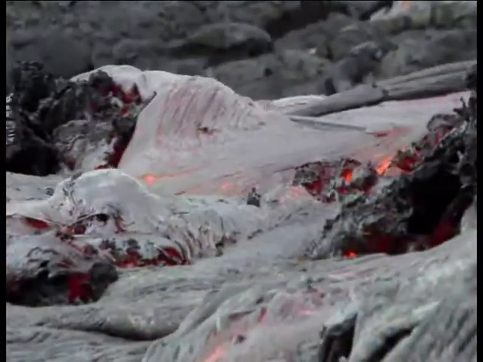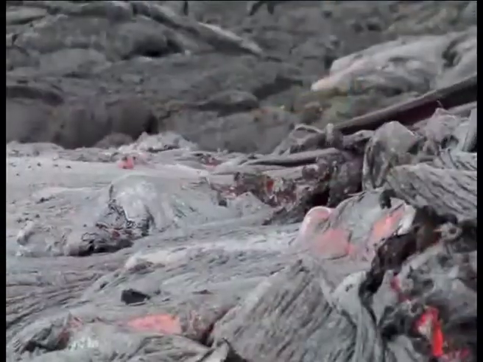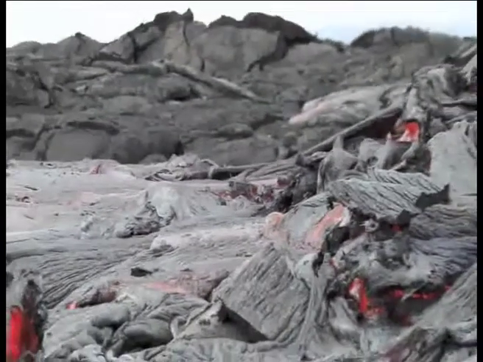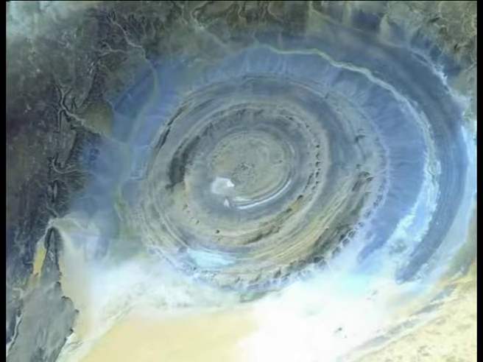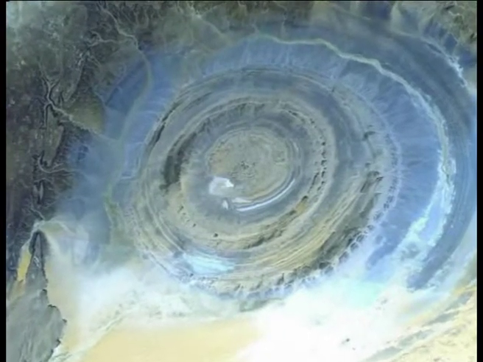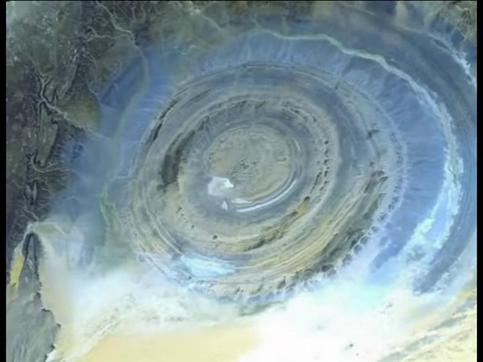The mechanism by which the ring dikes form is called cauldron subsidence. Surface cauldron subsidence results when the fractures extend all the way to the surface. Underground cauldron subsidence results when the subsiding block does not reach the surface.